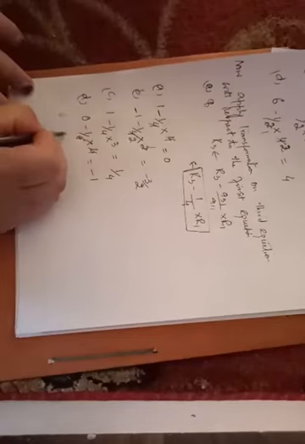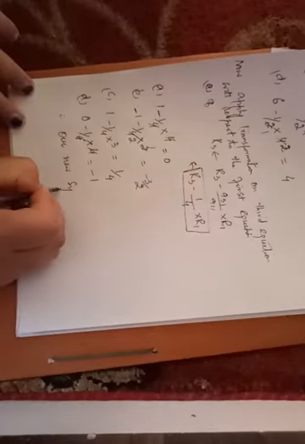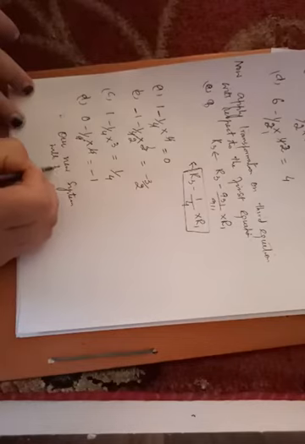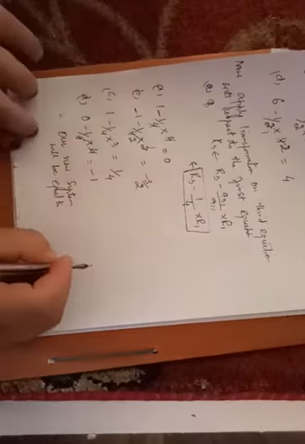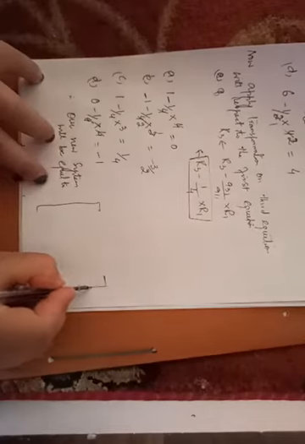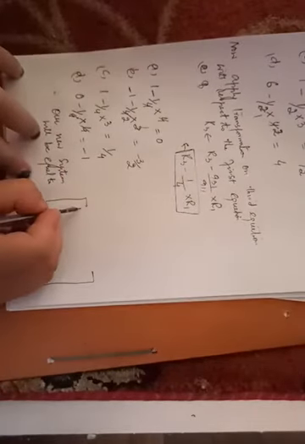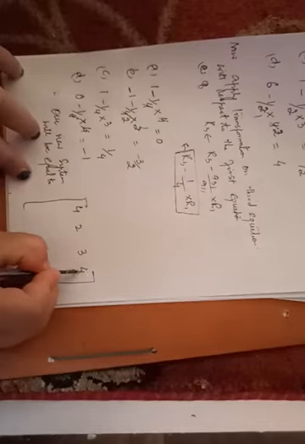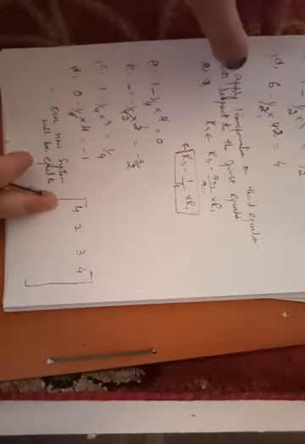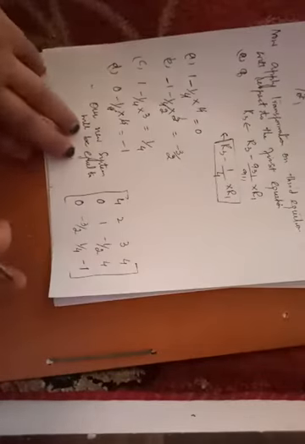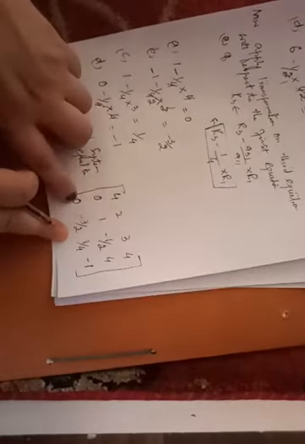So therefore our new augmented matrix will be: the first row will remain as it is, that is 4 2 3 4. We have to substitute the new values: 0 1 minus 1 by 2 and 4. Then over here 0 minus 3 by 2, 1 divided by 4, minus 1. Okay, now we converted these two elements into 0.